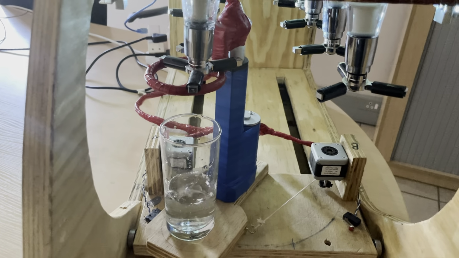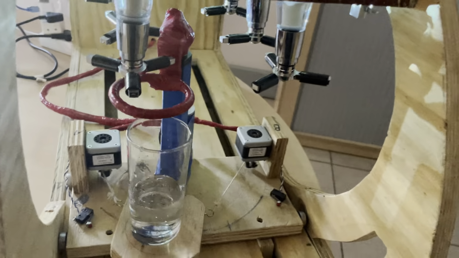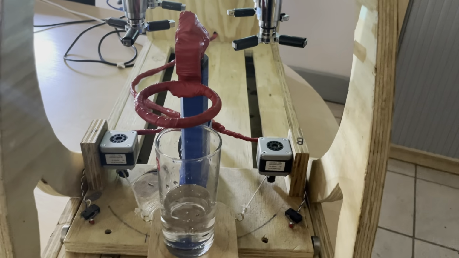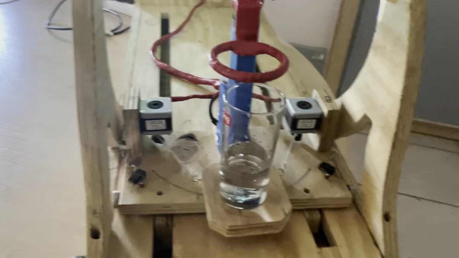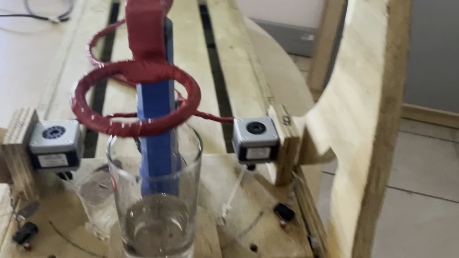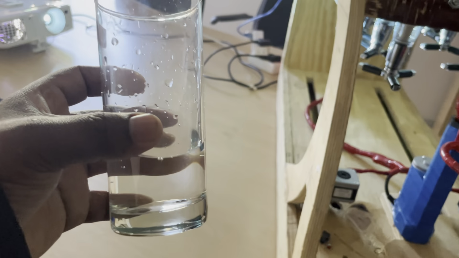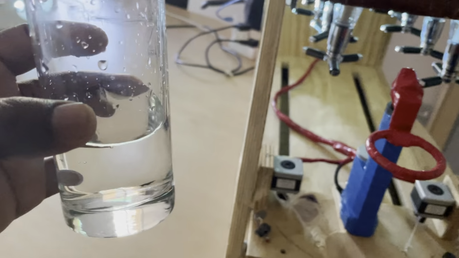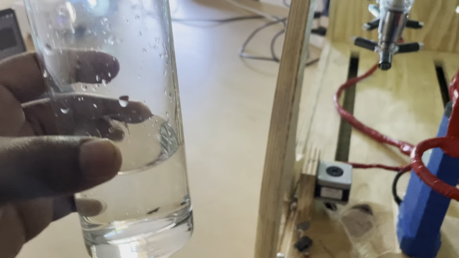Right. So unfortunately, I haven't had enough time to fine tune the positioning of the motors and everything, but the basic principle is there. It works and it's demonstrable. Here's your double shot of Amarula, your single shot of Jameson, and your double shot of Jack Daniels. Thank you.